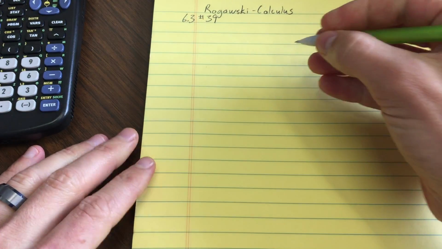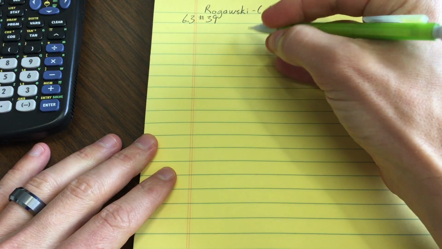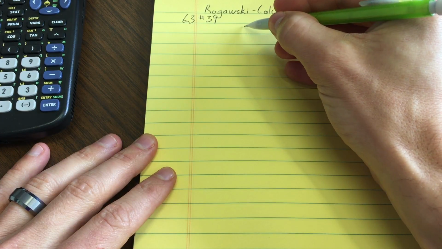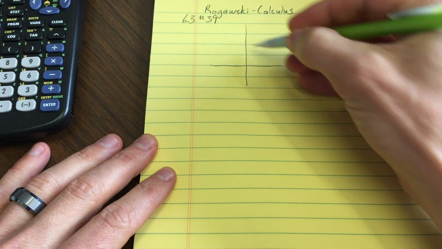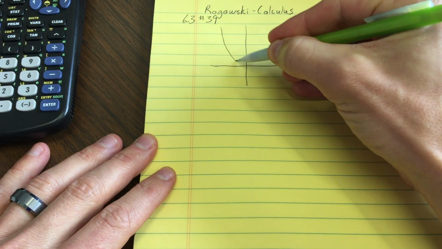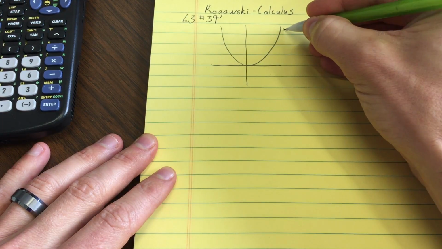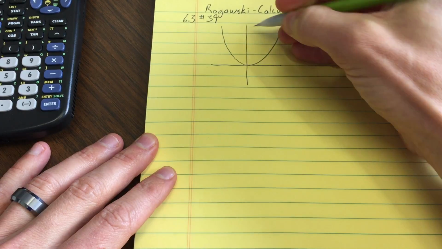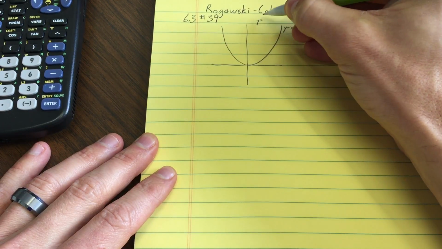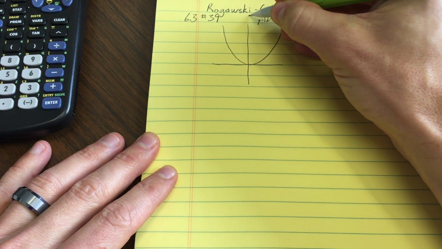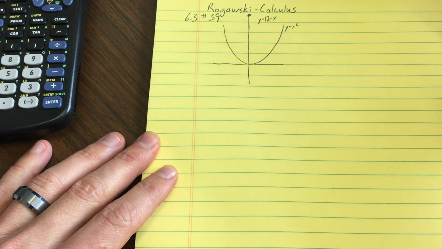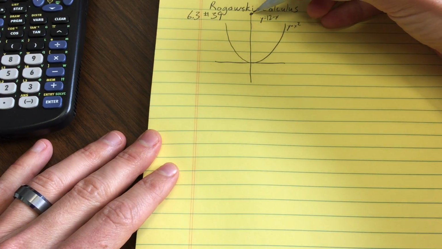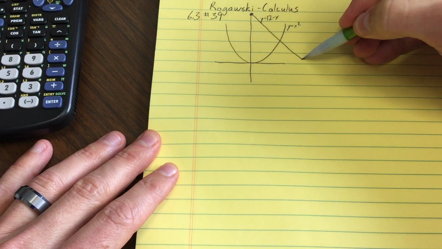Okay, let's see if we can put all that together. We have y equals x squared, the old parabola. We have the line y equals 12 minus x, which has an x-intercept of 12 and comes down that direction.